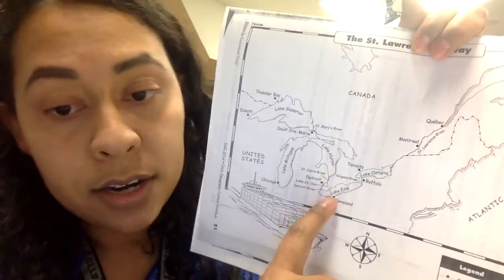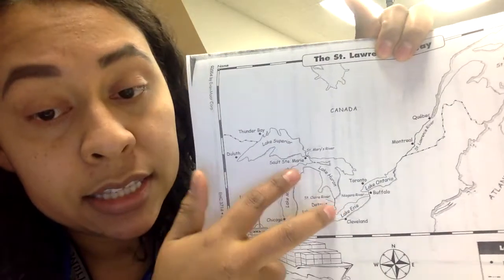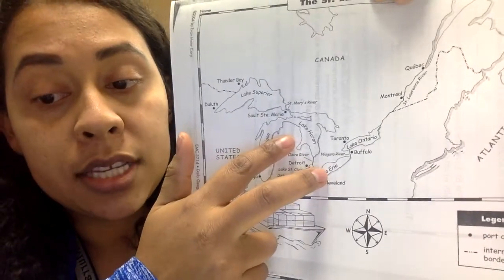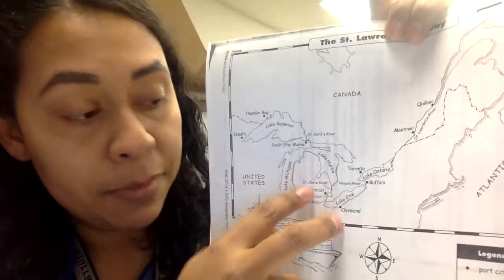So here's Lake Erie and here's Lake Huron. So which port city lies in the middle of these two lakes? So remember, port city looks like the dark shaded in dot. So name that port city for your answer under Thursday number 2.